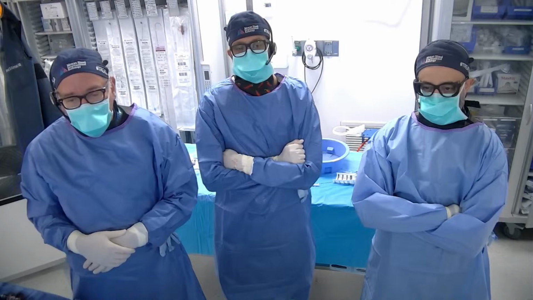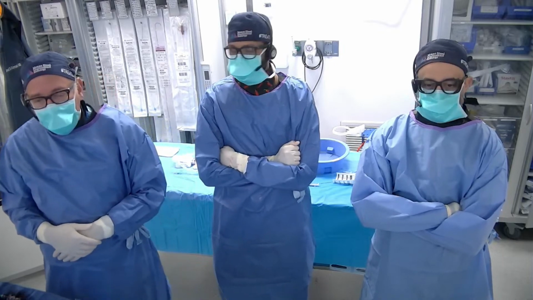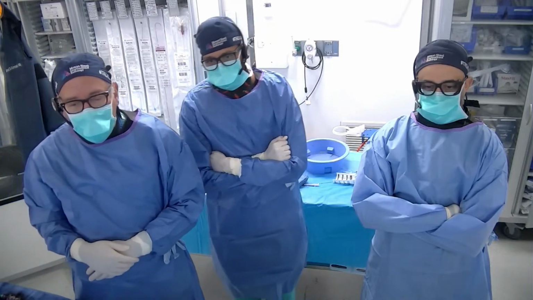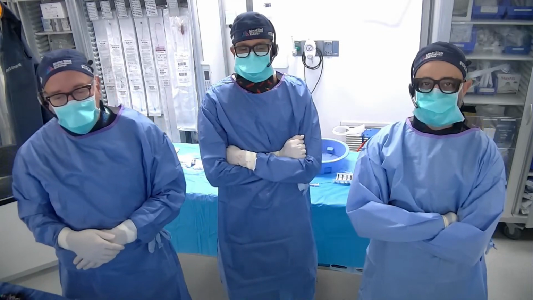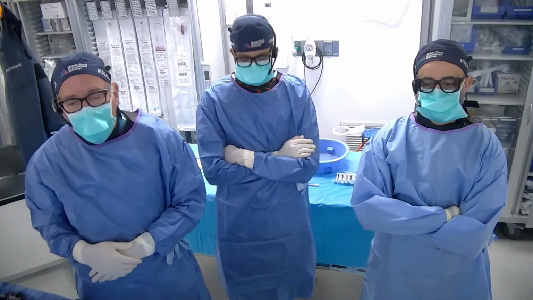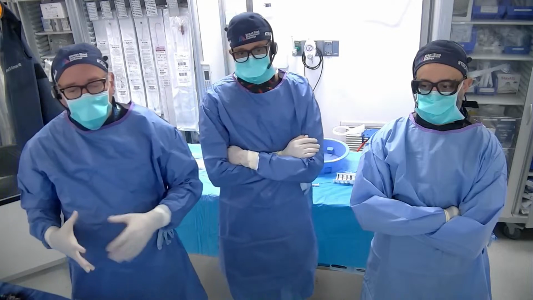And just by brief way of introductions, to my left is our superstar fellow, Sid Kulkarni. And to Sid's left is my obviously close partner, Rahul Patel. We have a fascinating case we're going to share with you this morning.